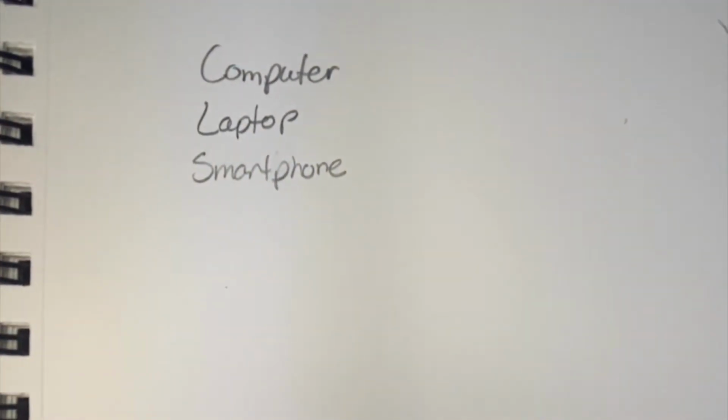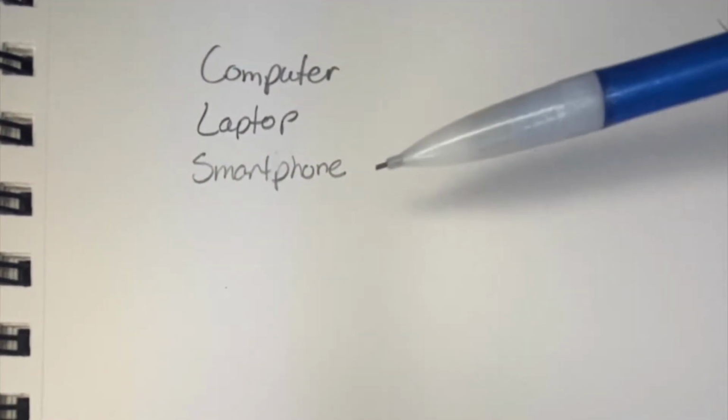For this part of the exercise, they want us to make a diagram of how we're going to implement these classes. Those classes, again, being computer, laptop, and smartphone. So first things first, we need to figure out how they're going to relate to each other. Well, I say computer. Computer is a pretty general word. Anything that crunches numbers is technically a computer. Laptops are a little bit more specific.